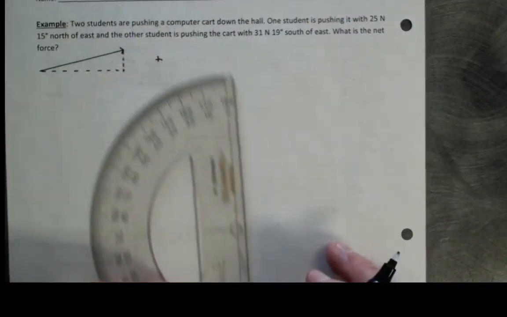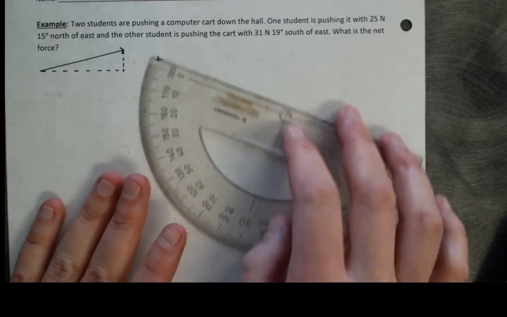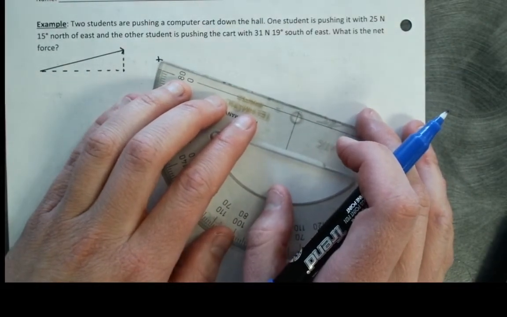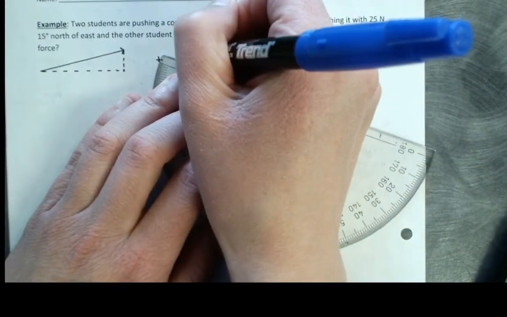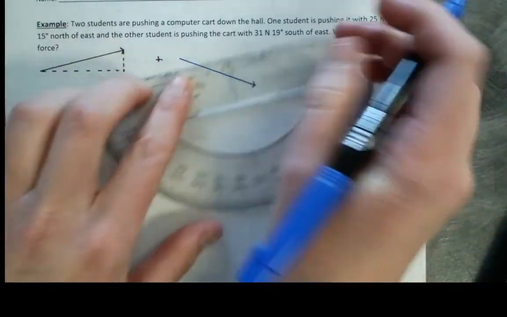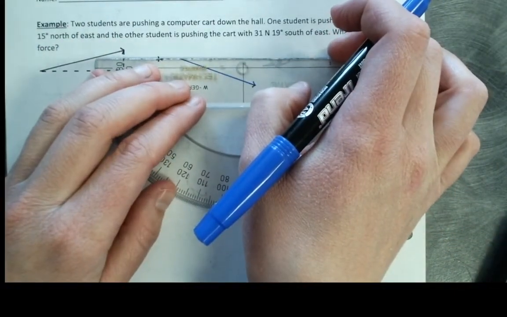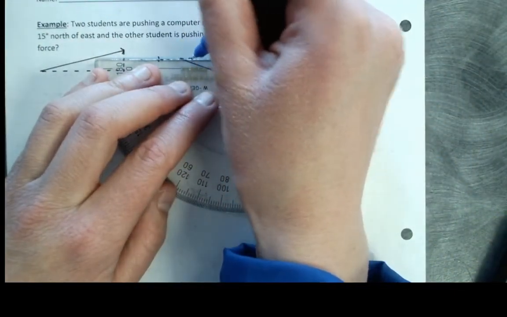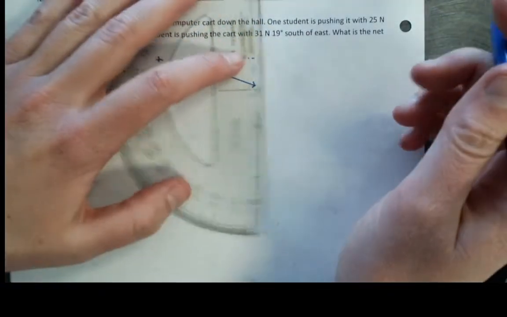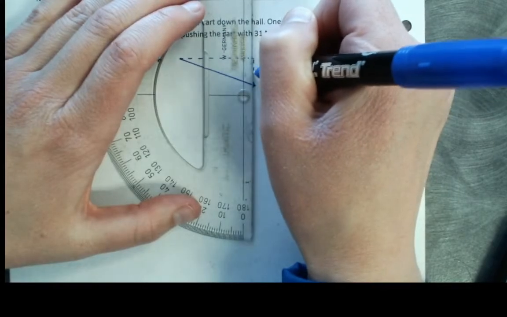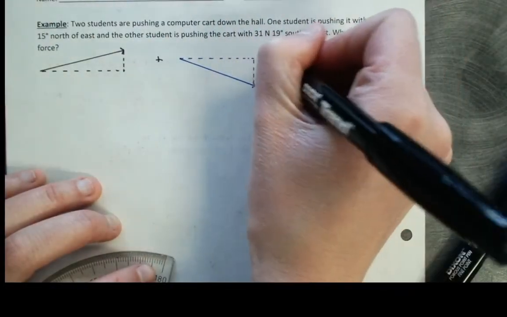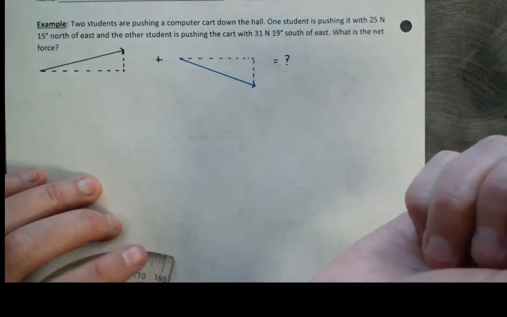The other student is pushing it with 31 newtons south of east. While south of east, we're going to be going down this time. Okay, so we're going to also have an x component and a y component, x and y. We want to find what these two things together equal.